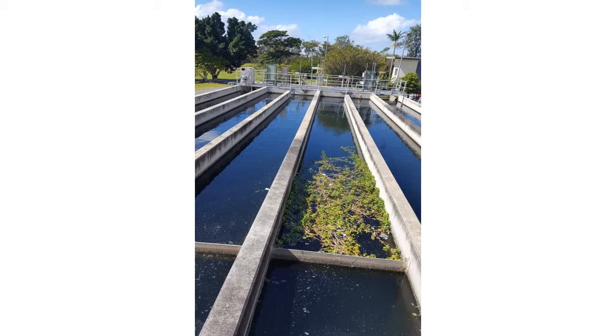The water from the chlorine contact tank is then released into a nearby stream which is linked to the Brisbane River and thus Moreton Bay.